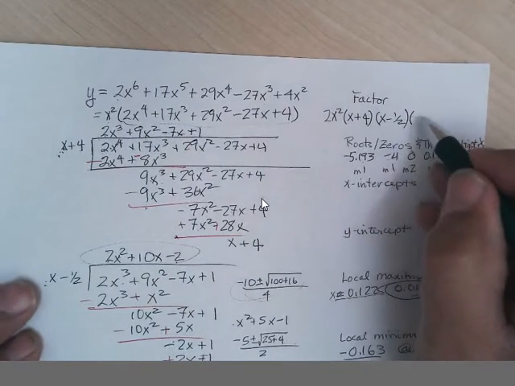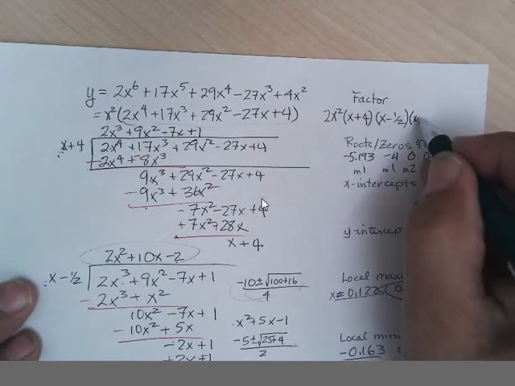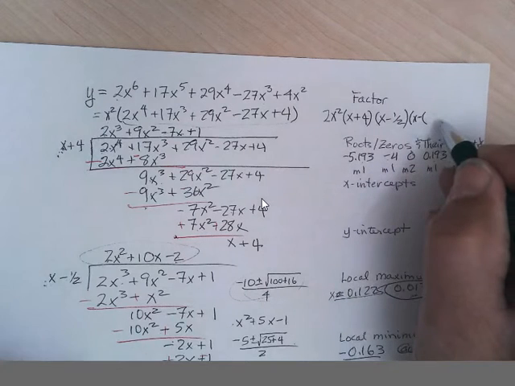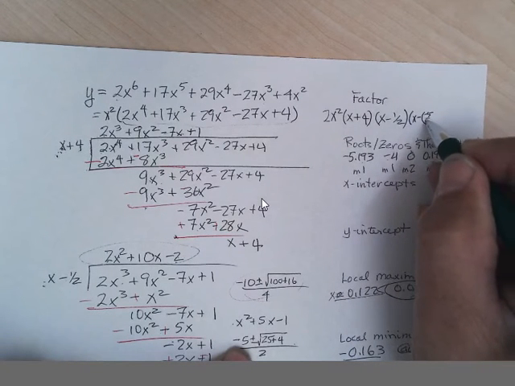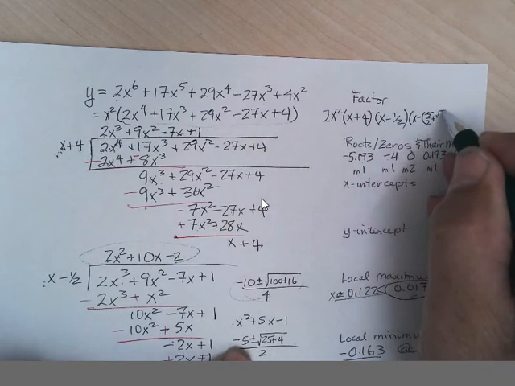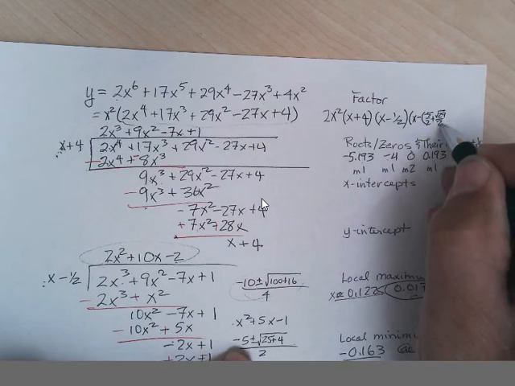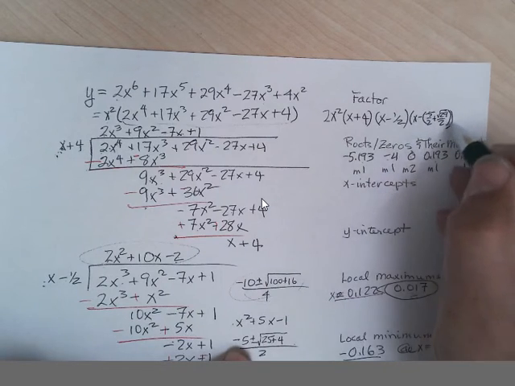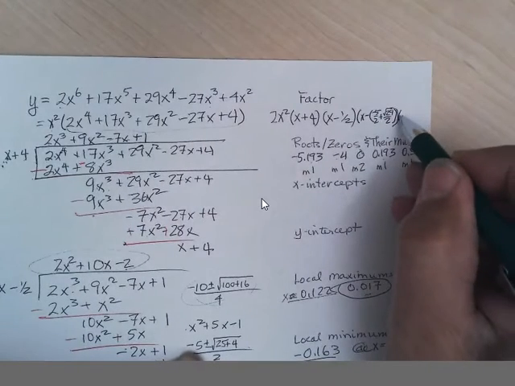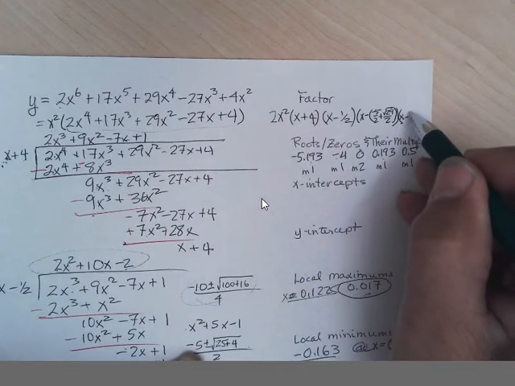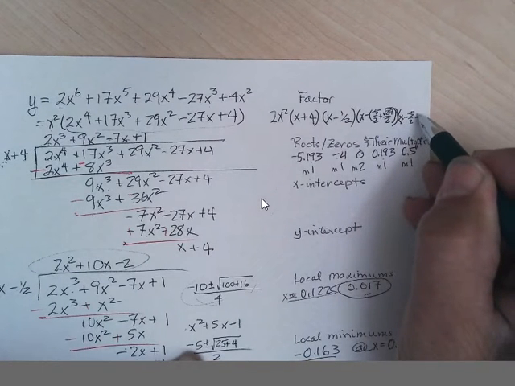So my factors would be x minus negative 5 over 2 plus square root of 29 over 2. And then the last one would be x minus negative 5 over 2 minus the square root of 29 over 2.